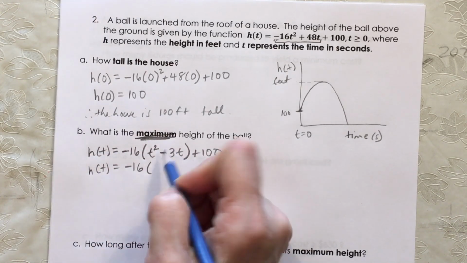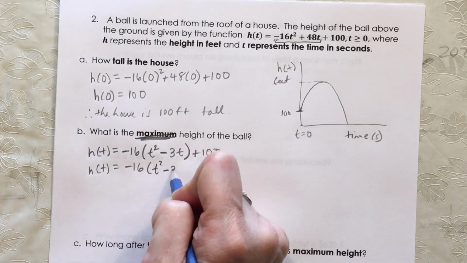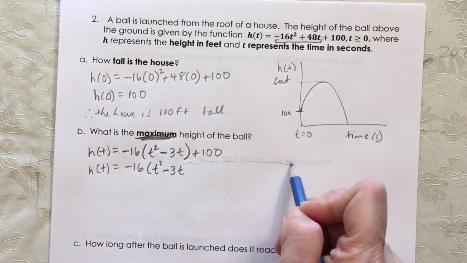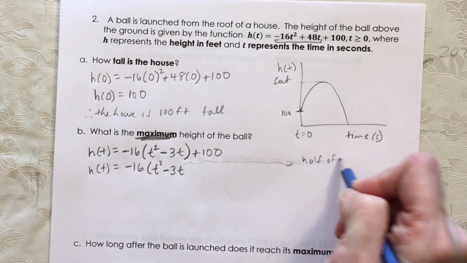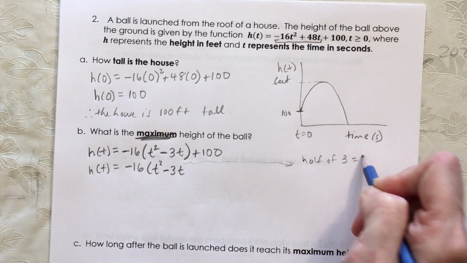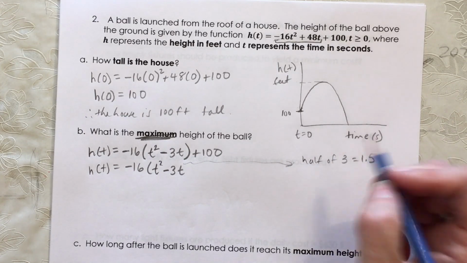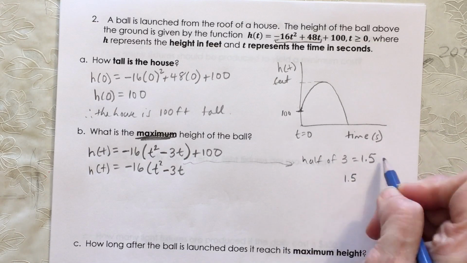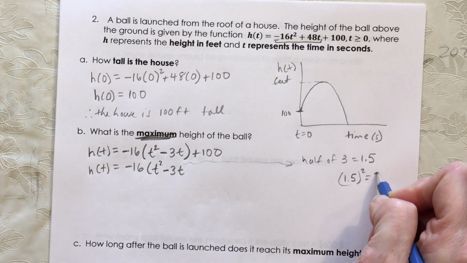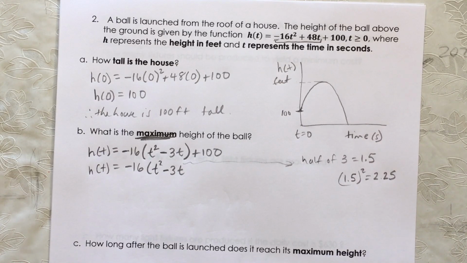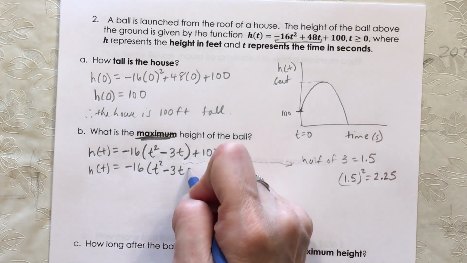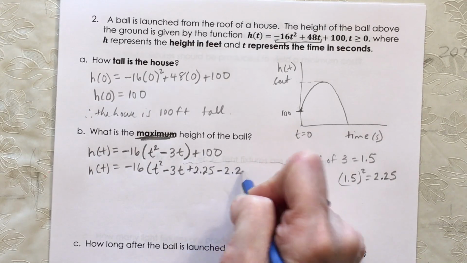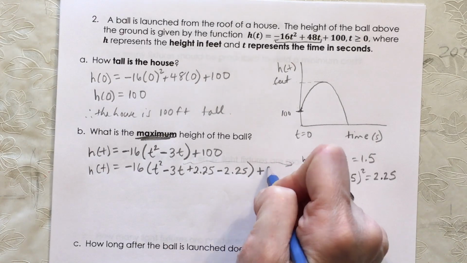So now we want to complete the square inside the parentheses here. So we want to take half of 3. So a lot of us know that in our head. Half of 3 is equal to 1.5. Okay. In a word problem, we can use decimals, especially if they're perfect decimals like this, but then we want to take half of 3 and square it. So 1.5 squared is 2.25. So to complete the square, we're going to add 2.25, but then to keep it balanced, we subtract 2.25 as well. Close the parentheses, plus 100.